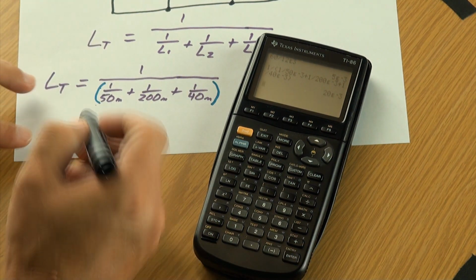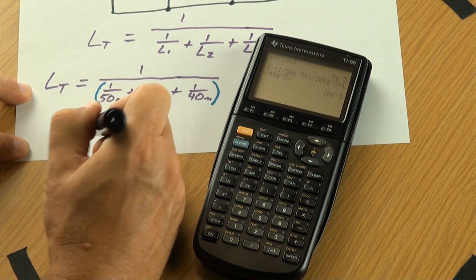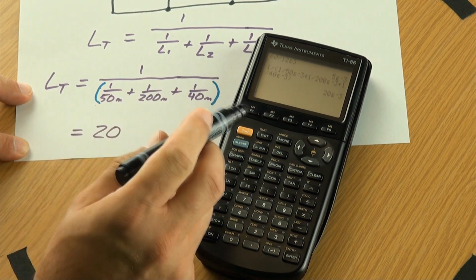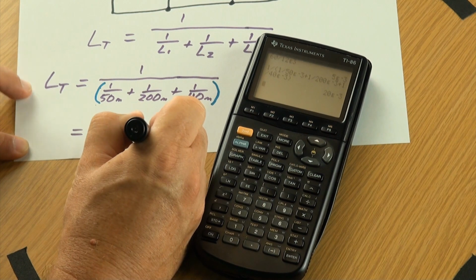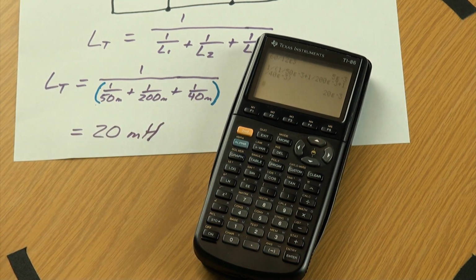And when I do that, the result that it gives me is 20 with an exponent of negative 3, and that tells me that that result is also in millihenries.